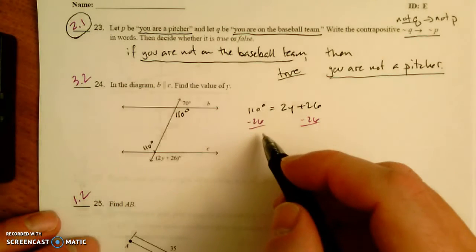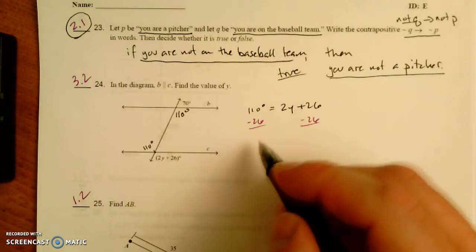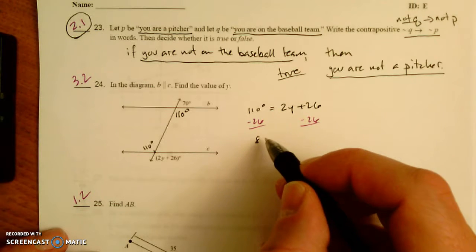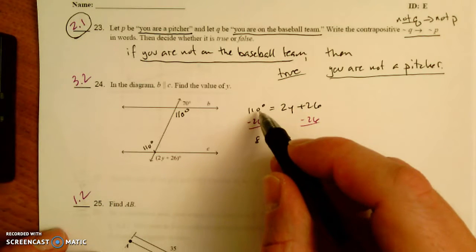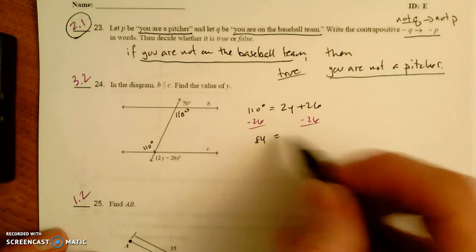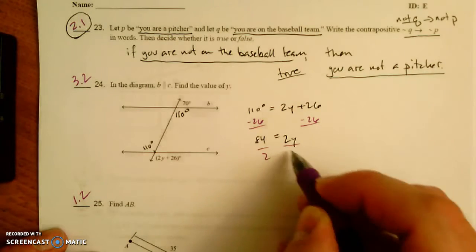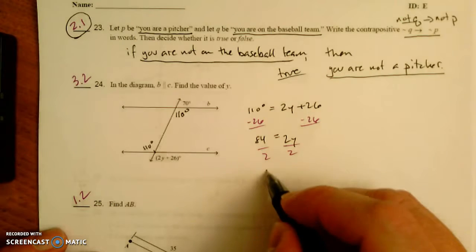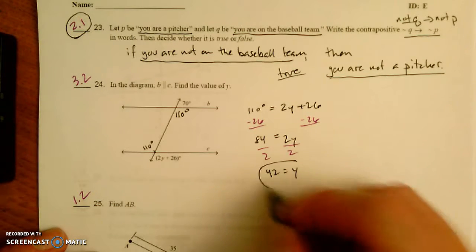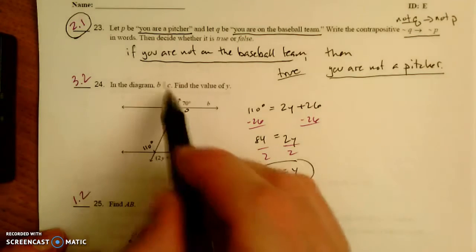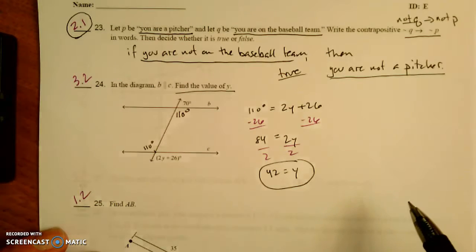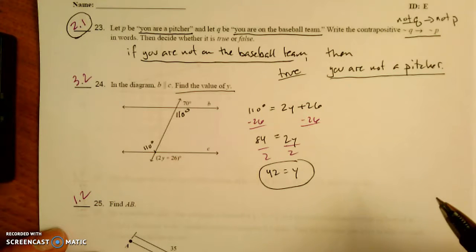We get 110 minus 26 is, let's see, 84. Yeah, 84 equals 2y. We'll divide by 2 on both sides, and we get 42 equals y. In this case, it says find the value of y, not find the measure of the angle, find the value of y. So we're done when we find the value of y, 42 degrees.